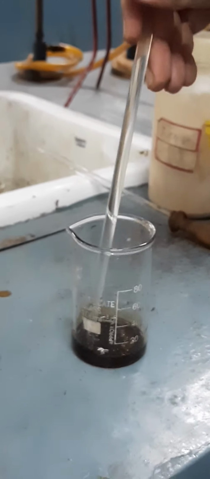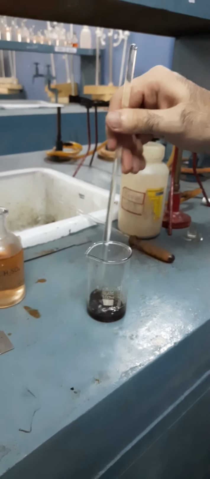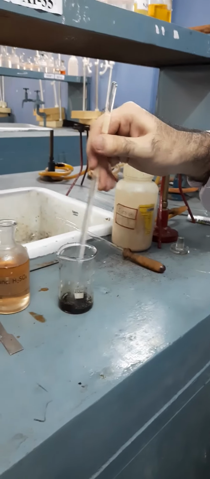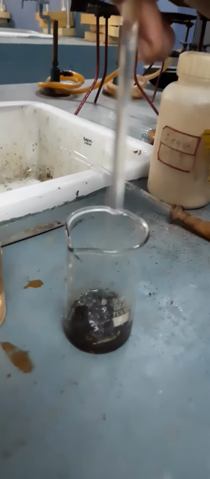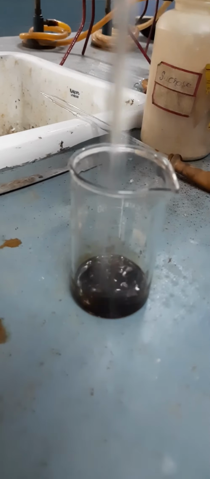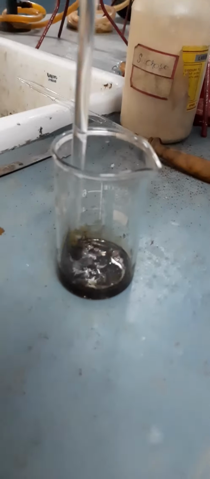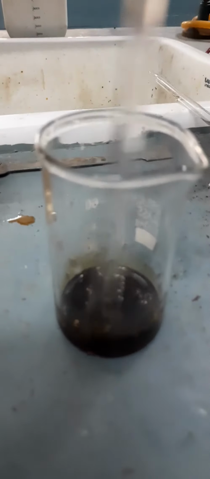Previously, the acid was almost colorless or slightly yellow in color. But now, you can see it is turning black. Now why is it turning black? Because concentrated sulfuric acid is a hygroscopic substance. Hygroscopic means it absorbs water.